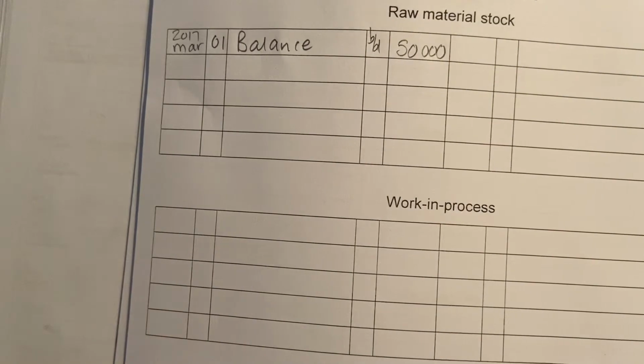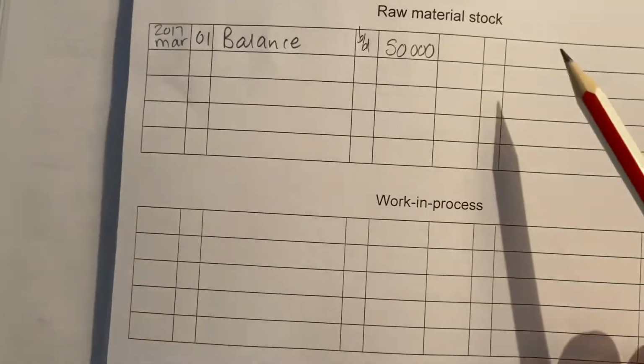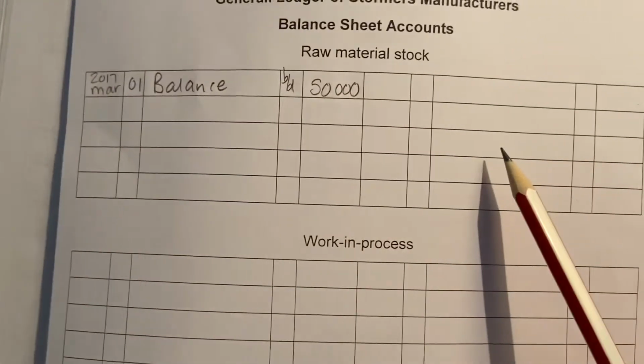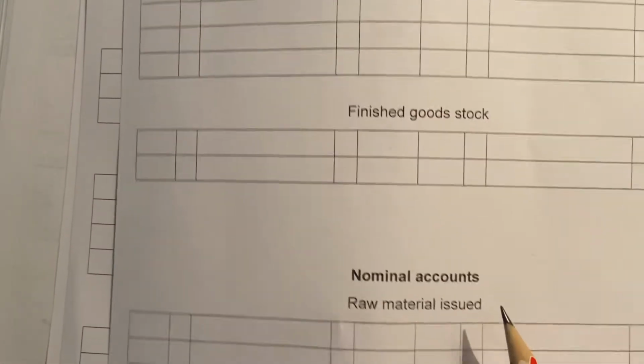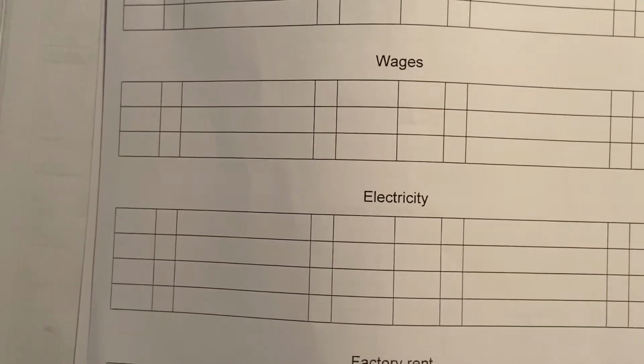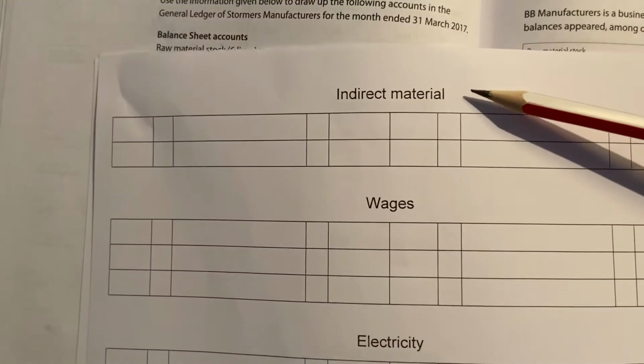Right, so gentlemen, these are all new to you. These are all my stock accounts, and they are all assets. They're all asset accounts. And then we've got a raw material issued. That's also a new account to you. I'll explain just now. And then all the other accounts that you know.